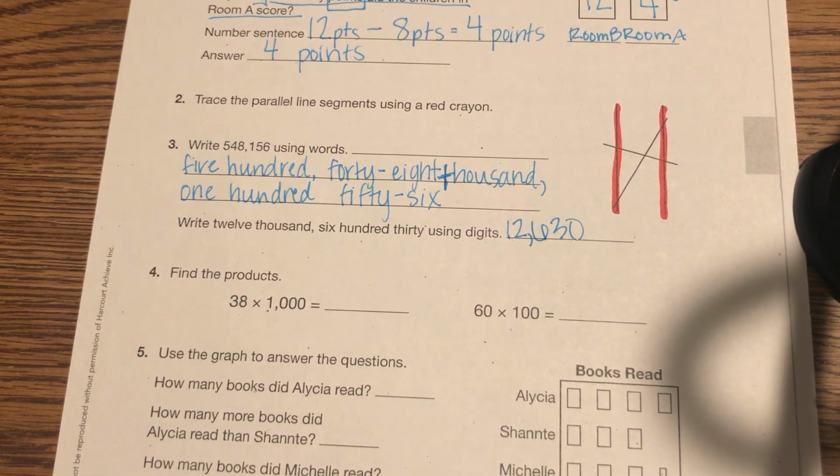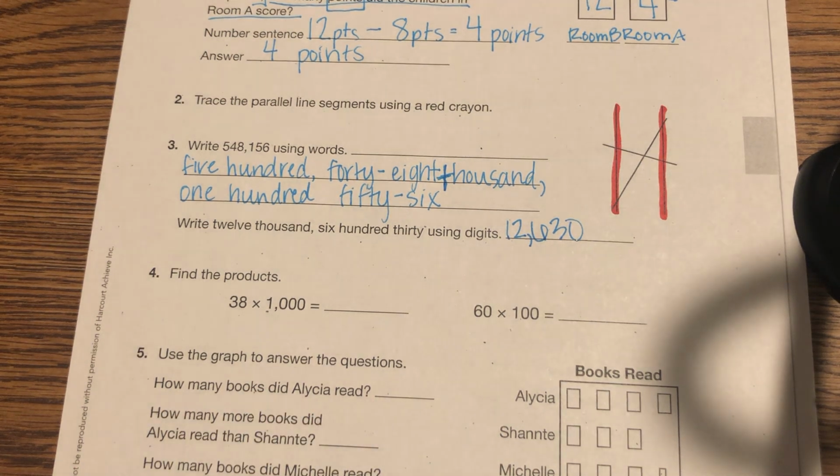Find the products. Remember, I'm jumping to number 4. Products is a fancy word for answers of a multiplication problem. We had gone over those a few times, but the product is the answer of a multiplication problem. What is a product? It is the answer in a multiplication problem.